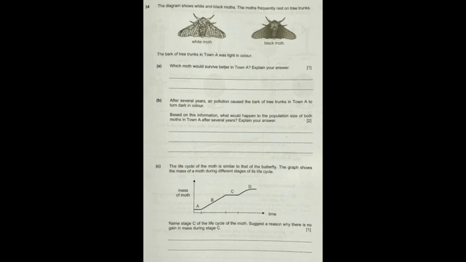Question C. The life cycle of the moth is similar to that of the butterfly. The graph shows the mass of a moth during different stages of its life cycle. There's a graph here which shows mass of moth against time. Name stage C of the life cycle of the moth. Suggest a reason why there is no gain in mass during stage C.